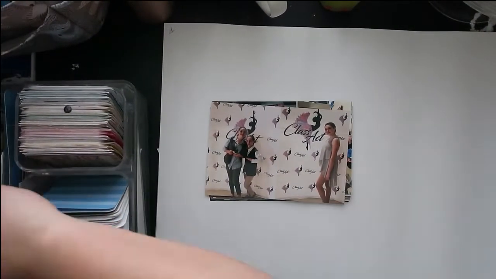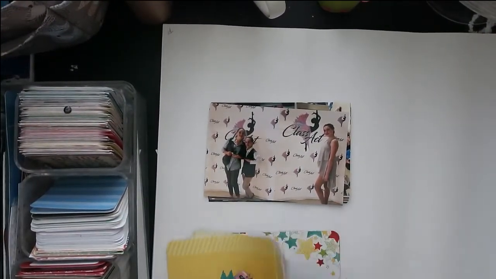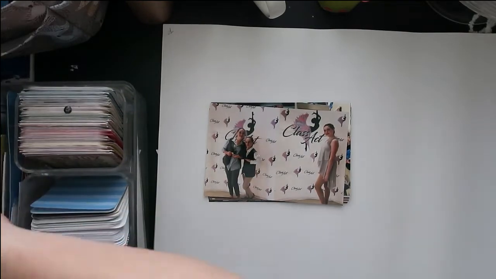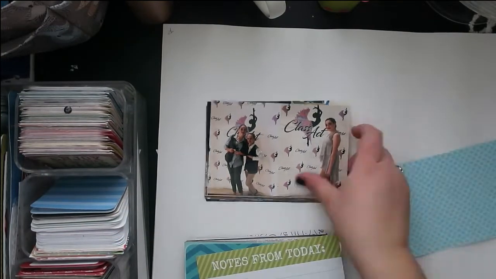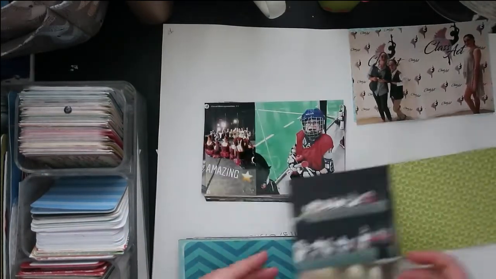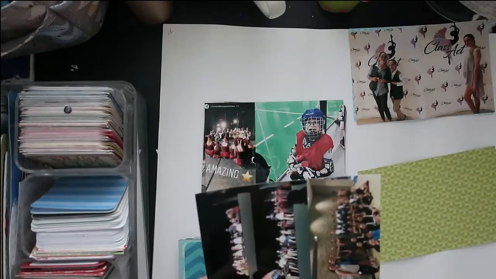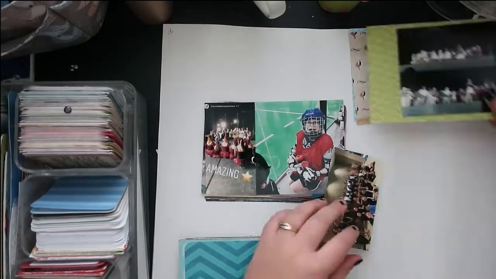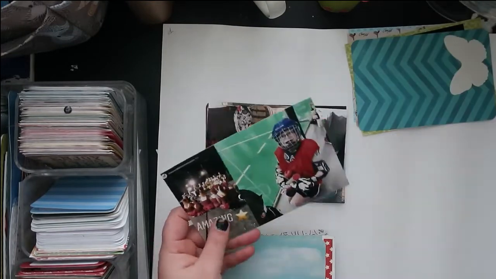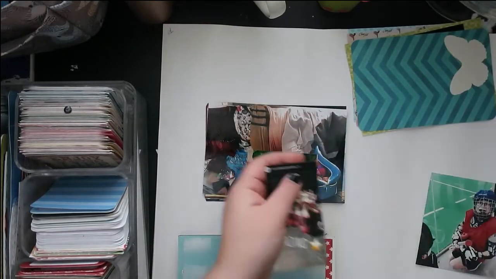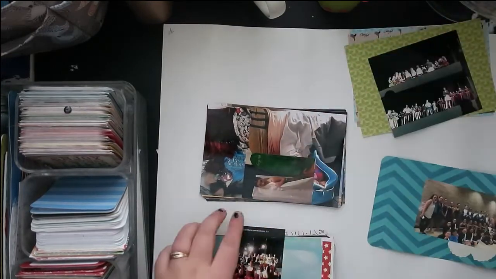Jen here, and I have an ABC Scrappy Challenge layout for you. Actually, it's 3 little mini layouts, I guess you could say. The ABC Scrappy Challenge is a challenge that was issued by Christy from Christy's Beautiful Life. There's a Facebook page, and she's been doing videos every few weeks for it.